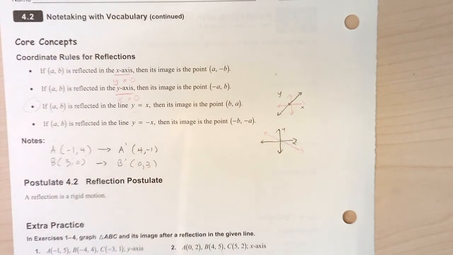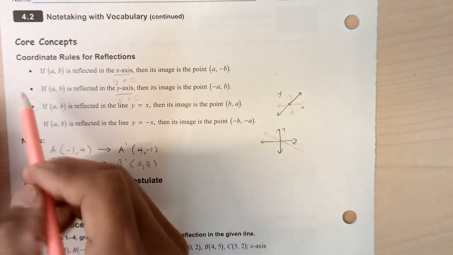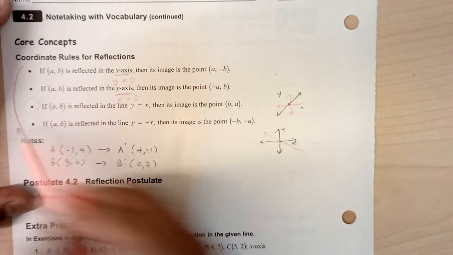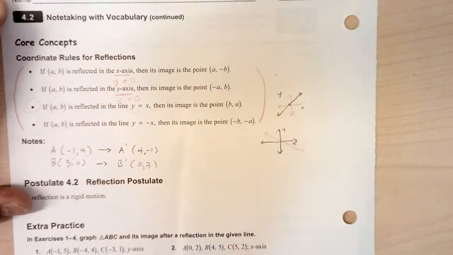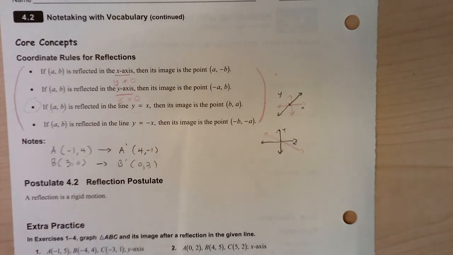Maybe some of you are thinking, well, shoot, I wonder if I could just switch the x and y coordinates. Yes, you can. So instead of having to reflect things every single time, if you have one of the lines of reflection that is either y equals 0, which is the x-axis, x equals 0, the y-axis, the line y equals x, or the line y equals negative x, you could use one of these rules.